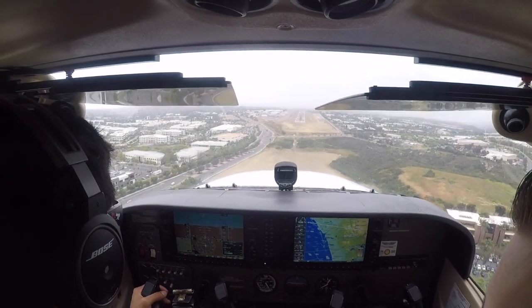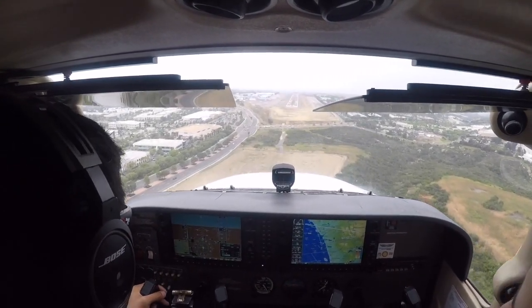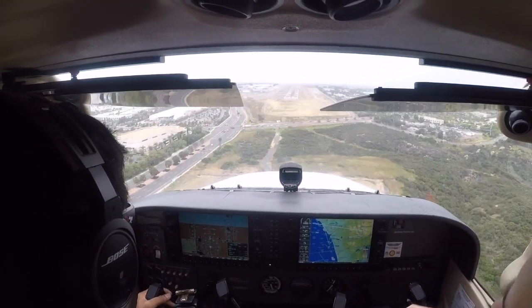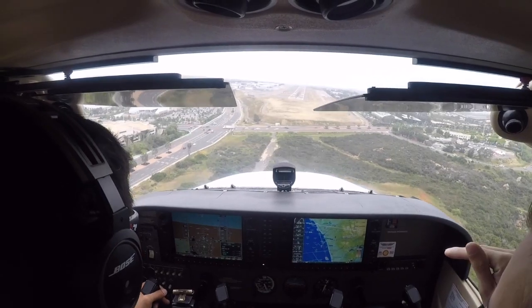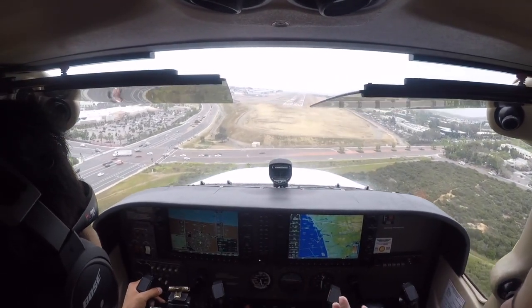We're along with each approach in the stack. So make sure you keep the nose down, follow it all the way down. Then as soon as you reach the decision altitude, that's where you go missed. But you keep that descent rate going all the way. Now we're at minimums, airport not in sight, negative contact.